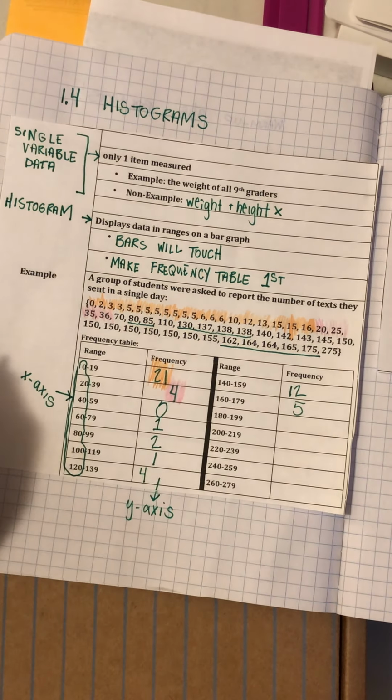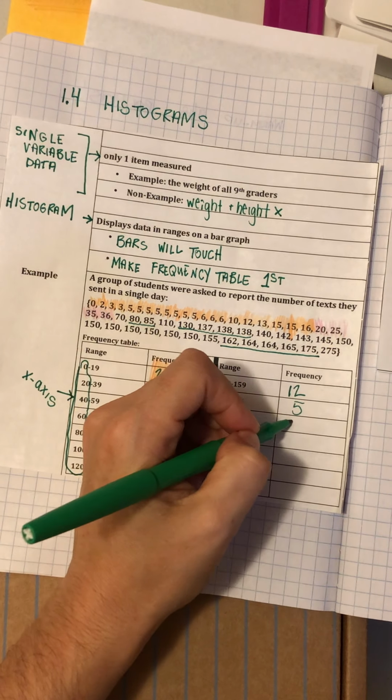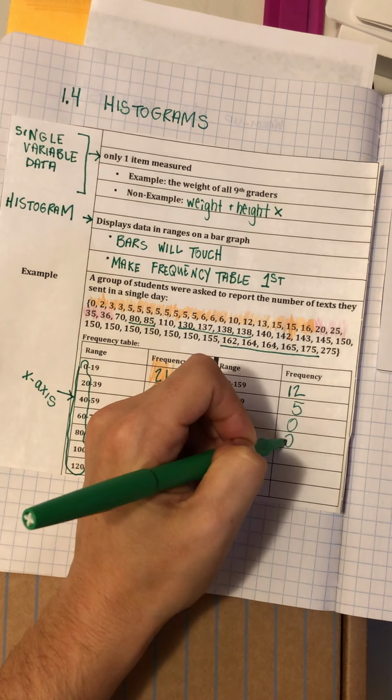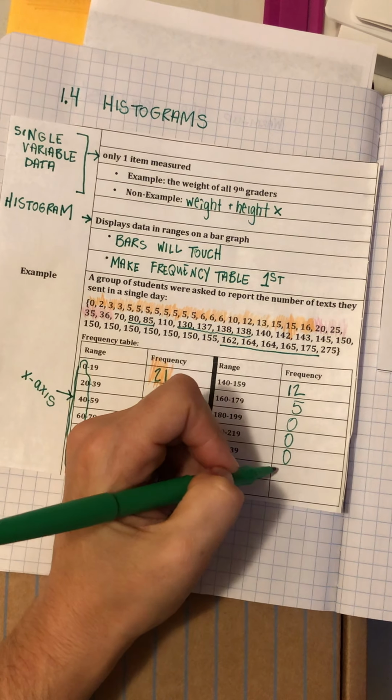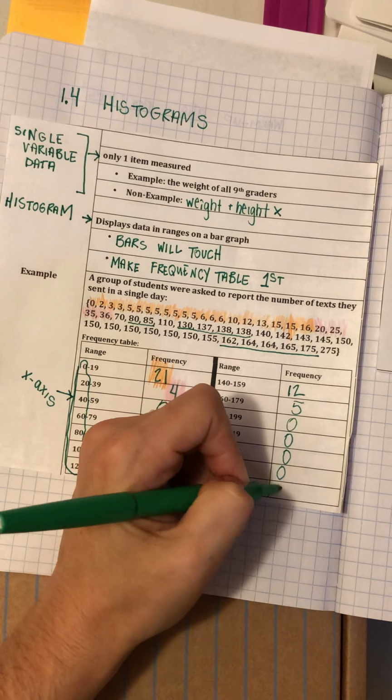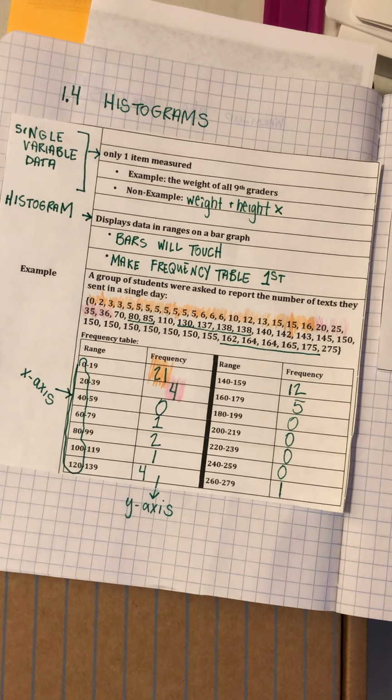Oh, and then somebody's going crazy with their text messages. So we don't have any here or here. So there are going to be gaps, even though those are supposed to be bars, but 0, you can't see anything. And there's one person whose parents are just out of their minds. Like, what are you doing all day? Oh my gosh.